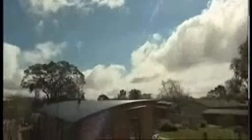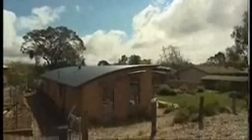Here's another example. Trying to maximise what we call the aperture of the house, which is how much sun you actually get in winter.